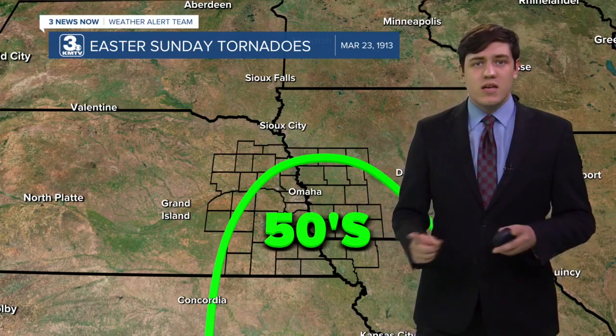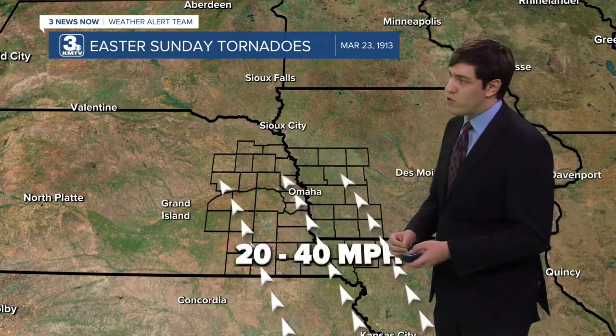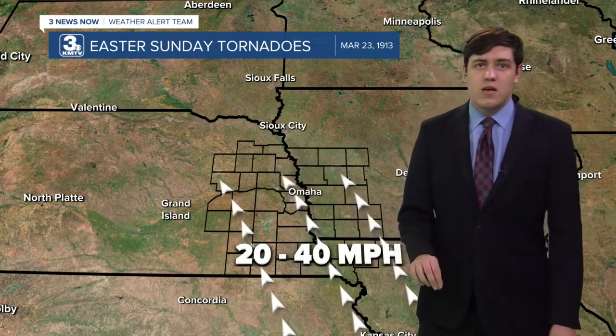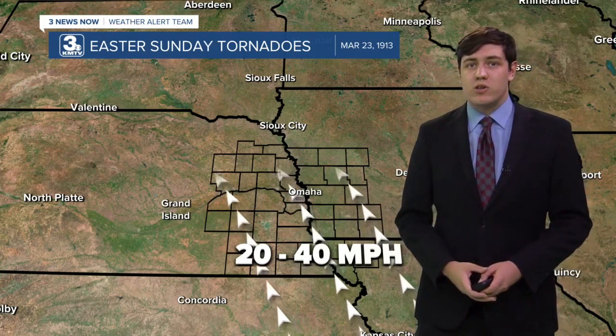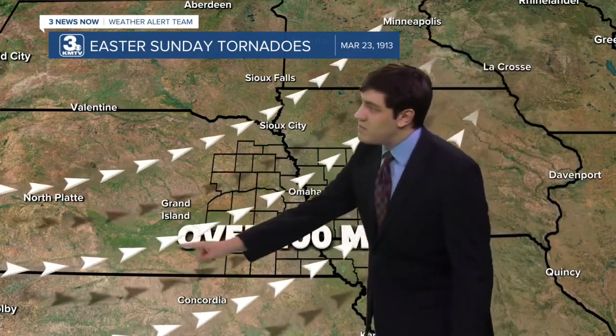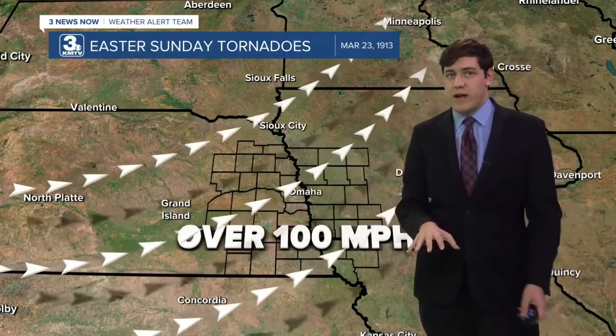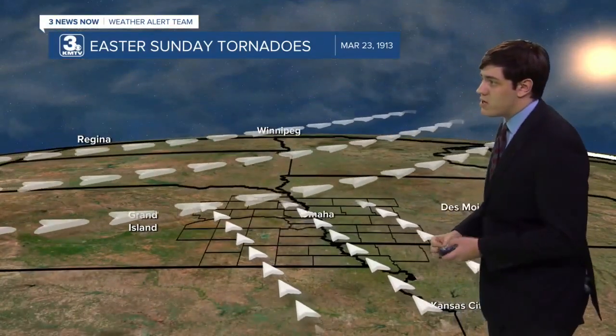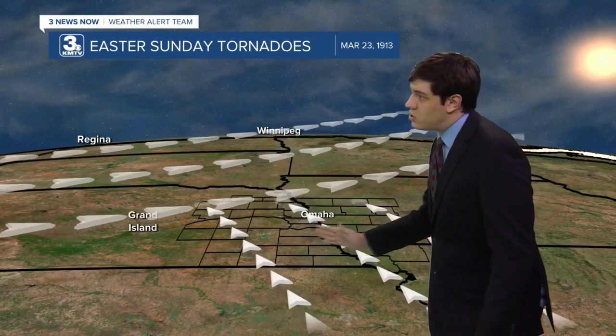The next ingredient is the wind shear. Reports from that day reported winds out of the southeast around 20 to 40 miles an hour at the surface. But as you head up in the atmosphere several miles, the winds were out of the northeast, sometimes going over 100 miles an hour. These are the perfect conditions for wind shear to develop across the area. You have your winds going out of the southeast at the surface, and as they go up, they turn to the northeast. That turning motion eventually creates rotating thunderstorms and eventually creates tornadoes. We had ample amounts of it on March the 23rd.